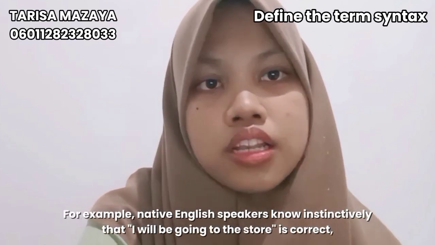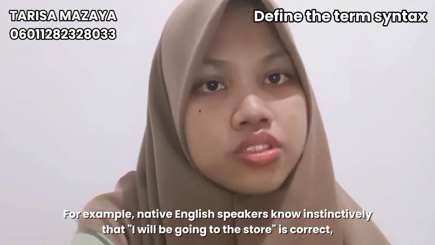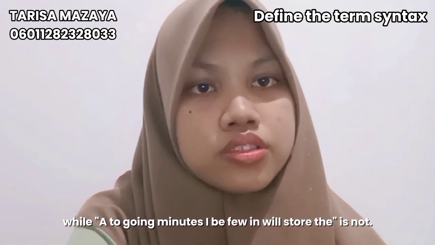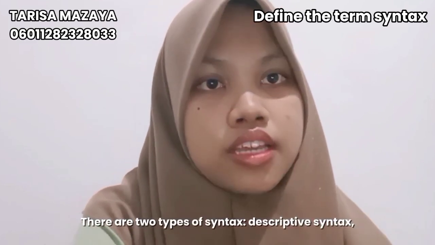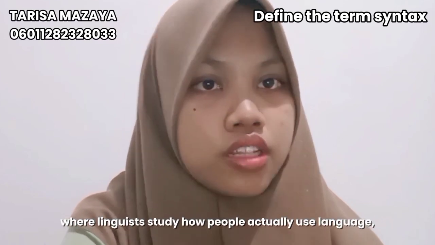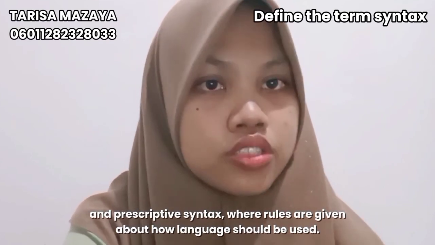For example, native English speakers know instinctively that "I will be going to the store" is correct, while "a going 2 minutes I be view in store will store the" is not. There are two types of syntax: descriptive syntax, where linguists study how people actually use the language, and prescriptive syntax, where rules are given about how language will be used.